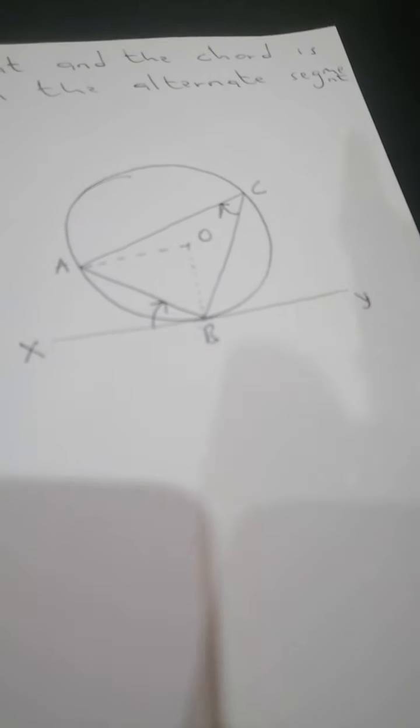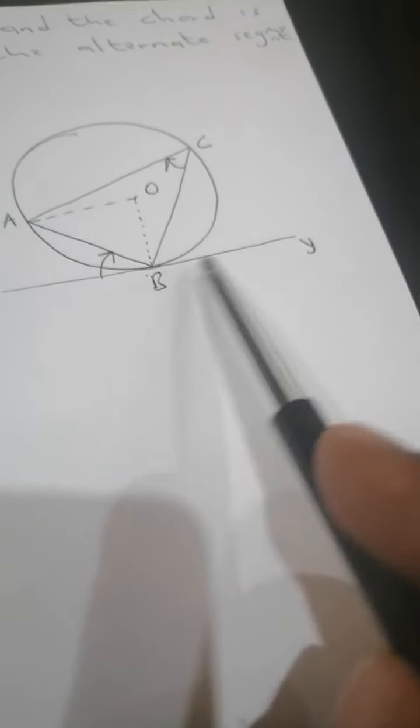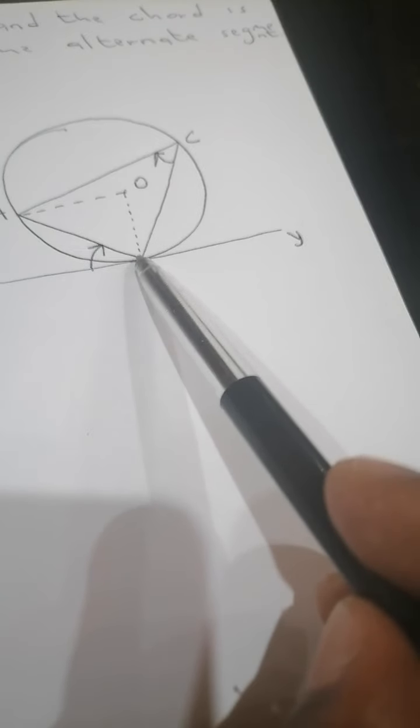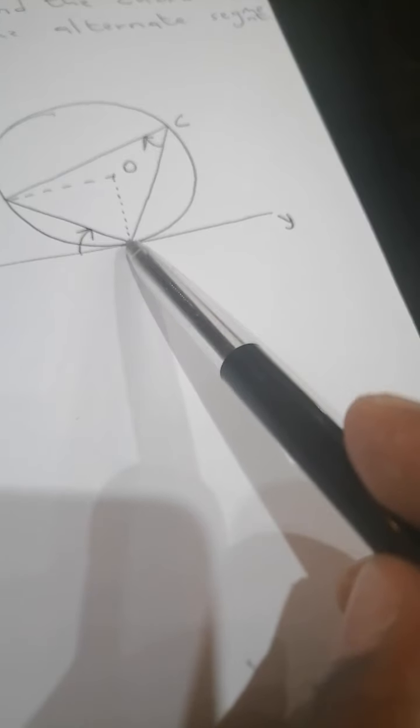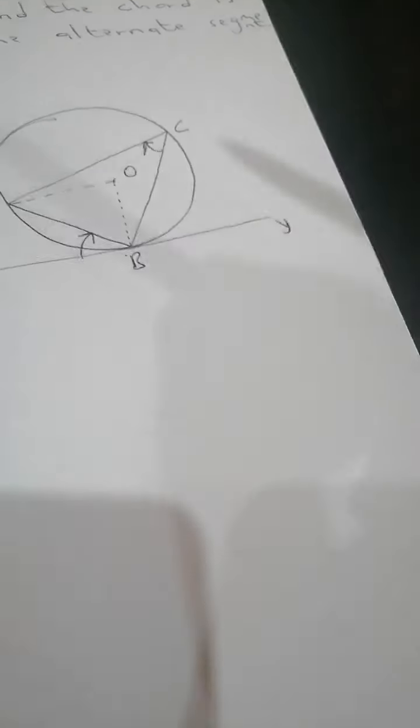We use a dotted line to show that this is a line we've constructed ourselves. Then OB, you just drop to the tangent. A tangent is a line that touches the circle at only one point. XBY touches the circle at point B only.